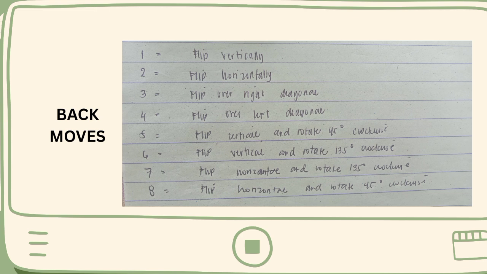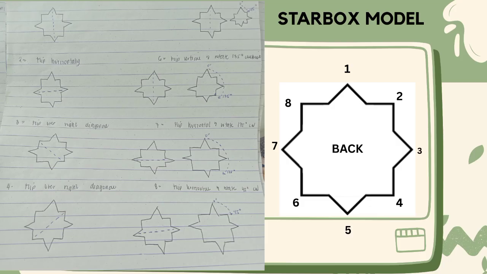Next, we have the back moves. First is 1, flip vertically; 2, flip horizontally; 3, flip over right diagonal; 4, flip over left diagonal; 5, flip vertical and rotate 45 degrees clockwise; 6, flip vertical and rotate 135 degrees clockwise; 7, flip horizontal and rotate 135 degrees clockwise; 8, flip horizontal and rotate 45 degrees clockwise. So here are the back moves.